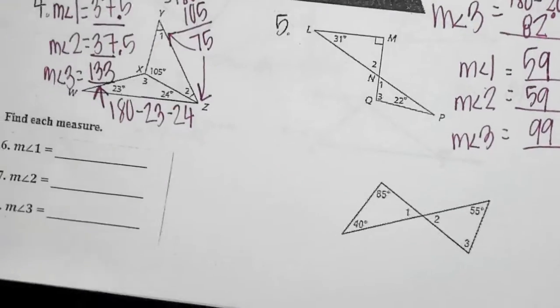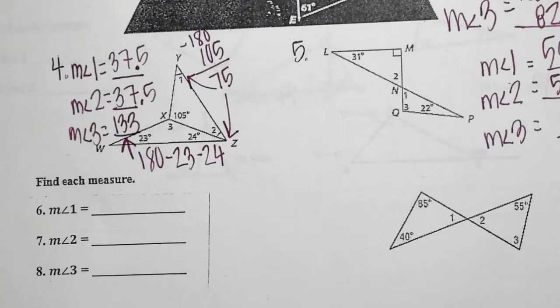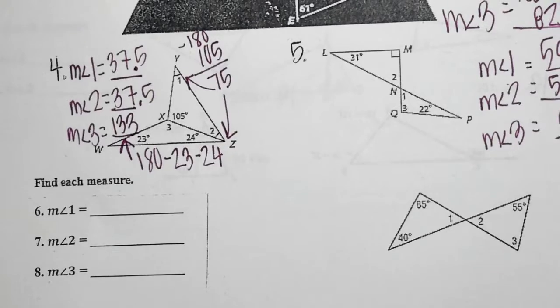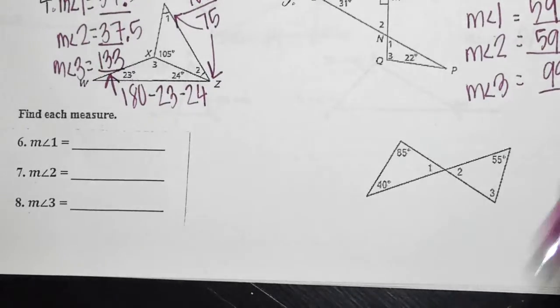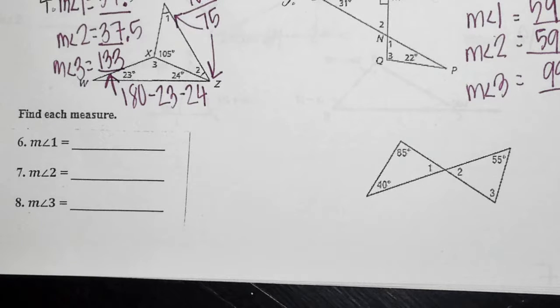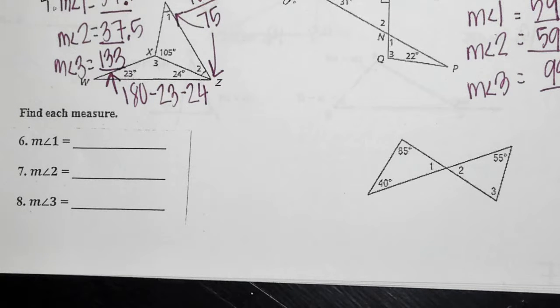All right, let's try 6, 7, and 8. You're using the figure to the right. What's your plan of attack? What would you do first? Find angle 1. That's what I'd do.